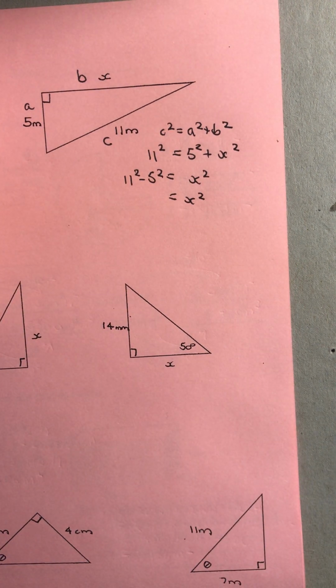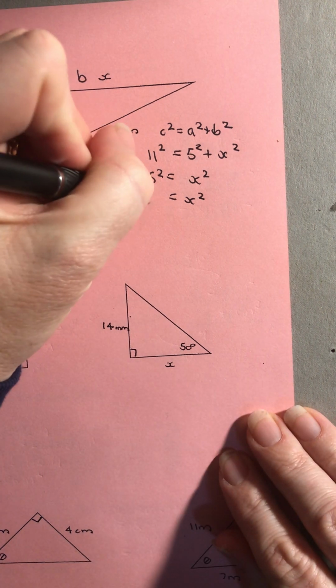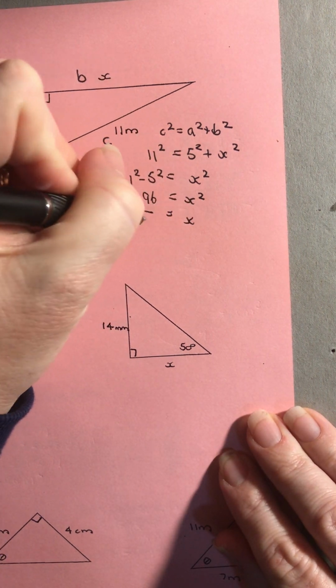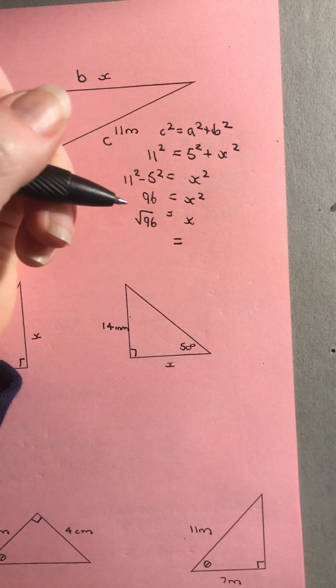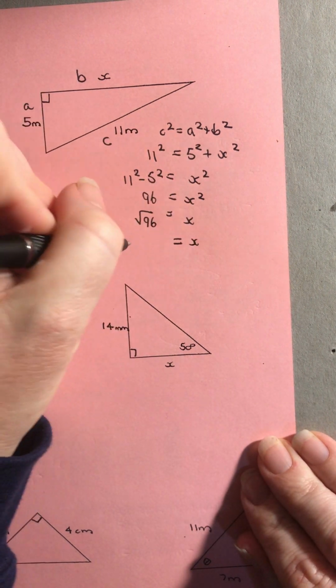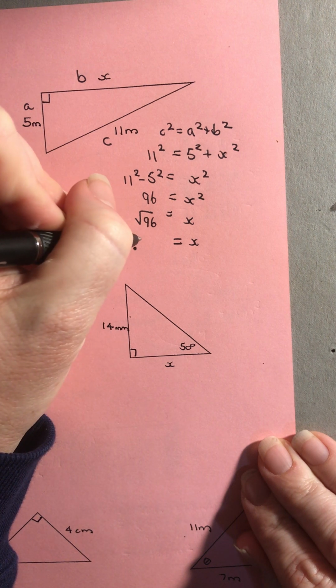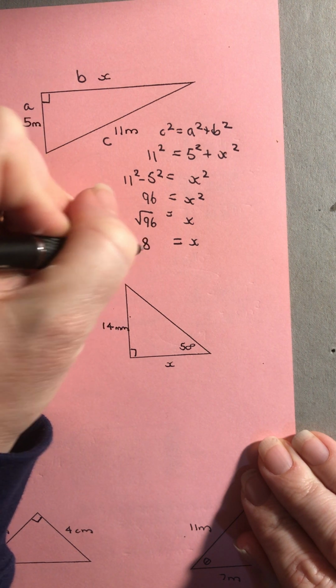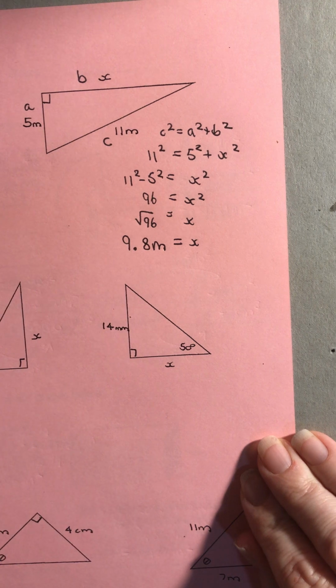So I'll get my calculator and do 11 squared take 5 squared, and I get 96. And then to get the X, I'm going to do the square root of 96. So I'm going to get my X is 9.797, so I'm going to round that to 9.8 meters.